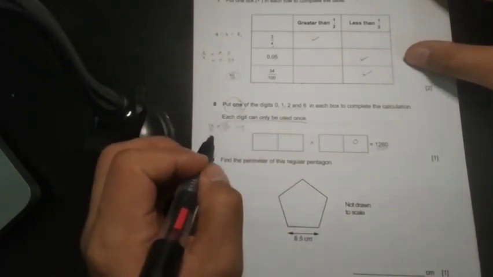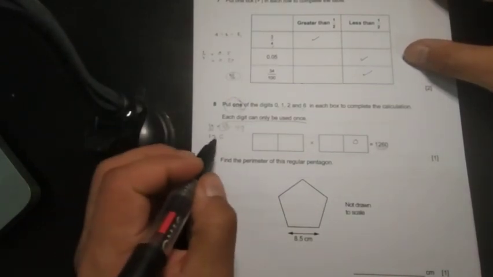Alright, so our only options are 1, 2, and 6. So we have to think of a number that when we multiply using 1, 2, and 6, the number must be equivalent to 126.